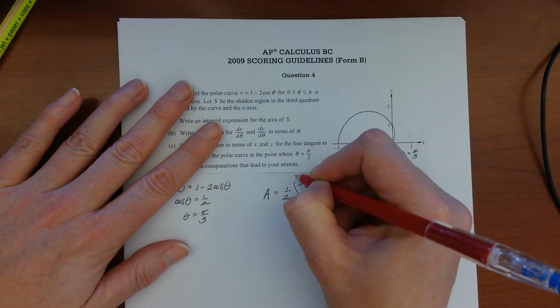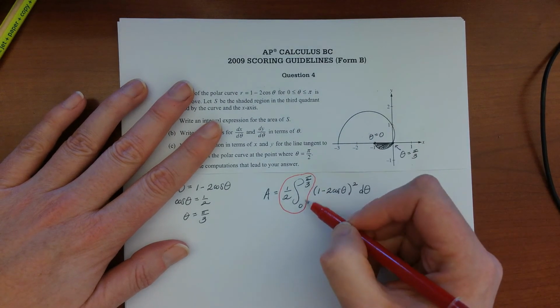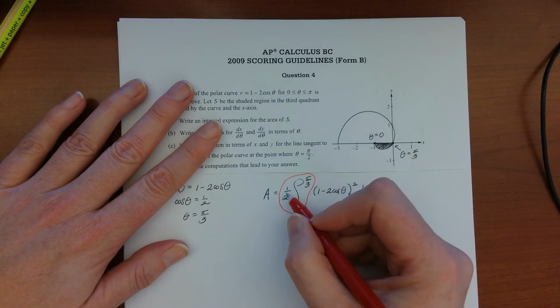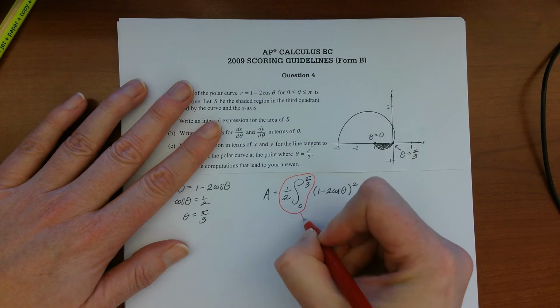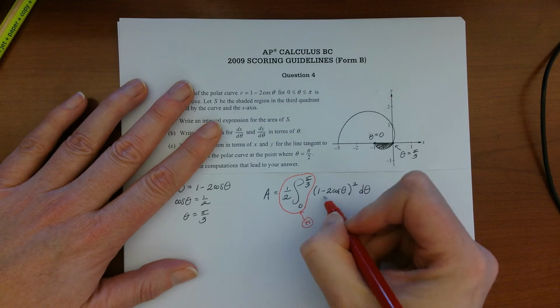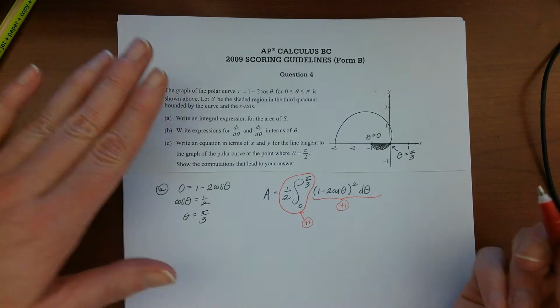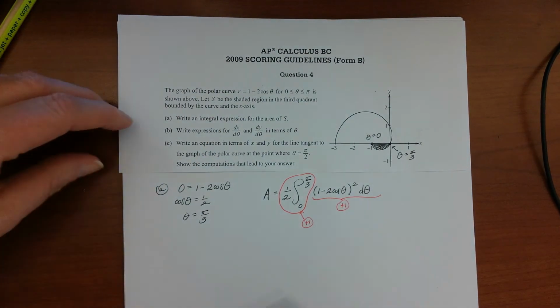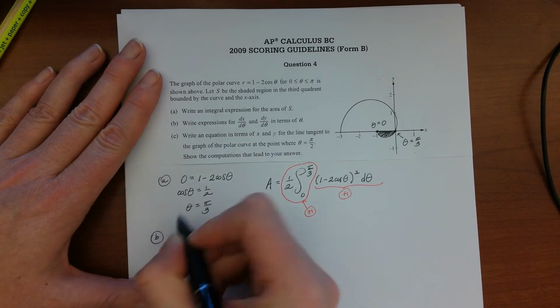Okay. Let's see, scoring for this part. They're going to give 1 point for the limits and the constant. So from 0 to pi over 3 and the 1/2. Now the 1/2 could also be inside your integral, but most of us probably put it here. And then they're going to give you 1 point for the integrand, so for the rest, essentially. There you go.